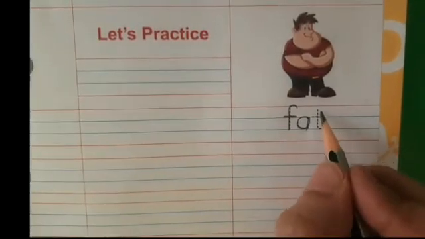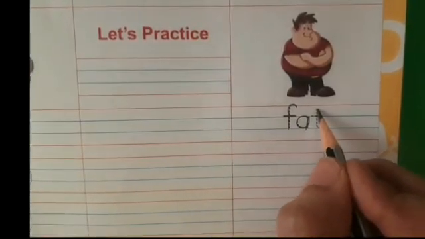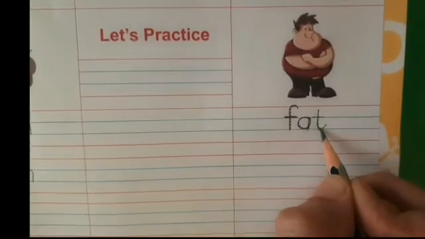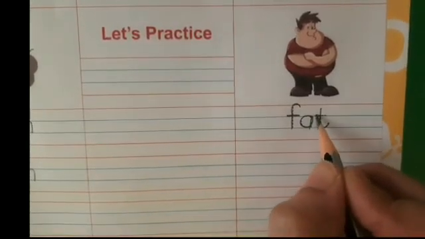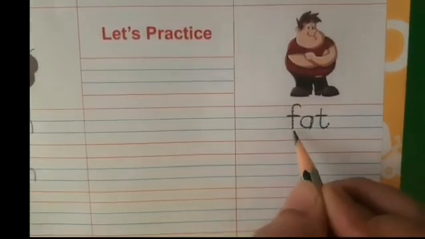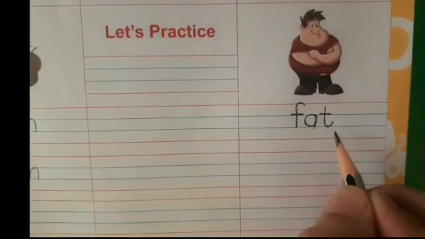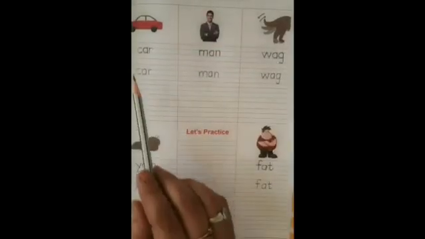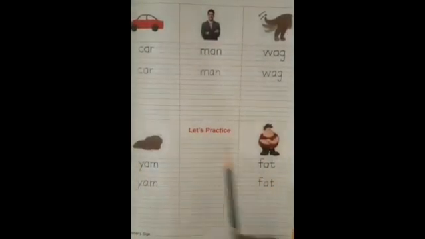A, start a little bit below the red line, standing line, touch the second blue line and a curve, sleeping line on the first blue line. F-A-T, fat. Now children, we have written all the A sound words.